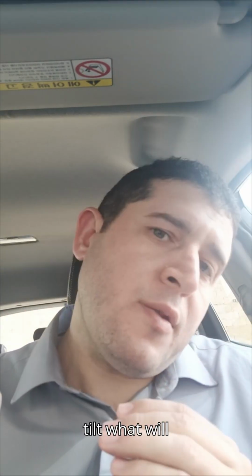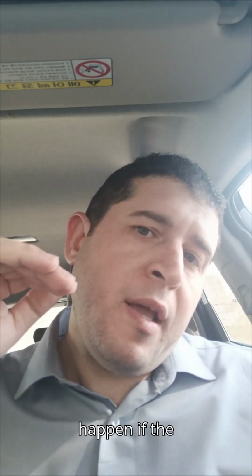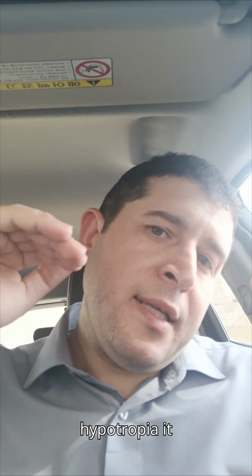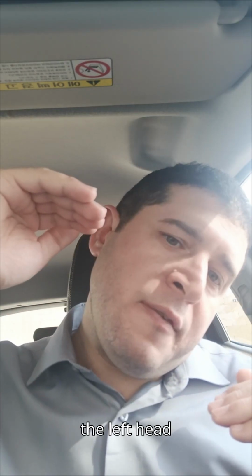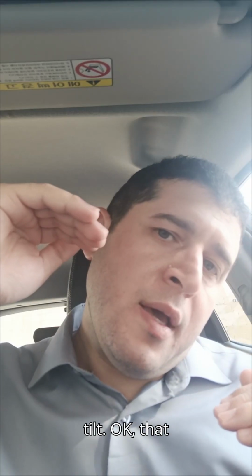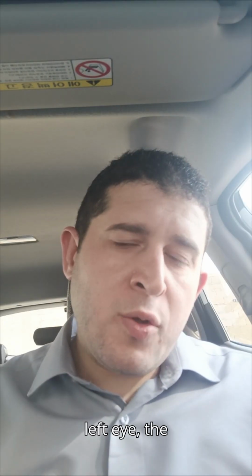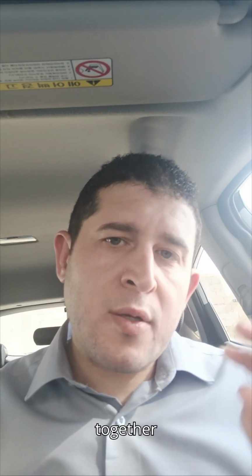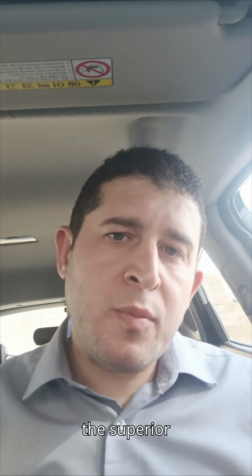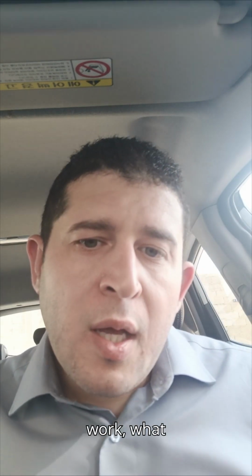So in the left head tilt, what will happen? If the hypertropia increases, and there is right hypertropia in the left head tilt, that means there is left superior rectus palsy, because in the left eye the two intorters work together, superior rectus and superior oblique. If the superior rectus does not work, what will happen?